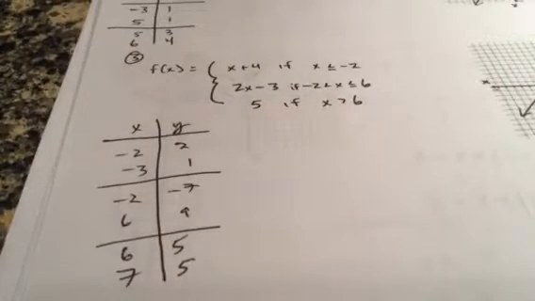Next one, x plus 4. Negative 2 and negative 3, your x values. All right, next equation, y equals 2x minus 3. You're going to plug in negative 2 and 6. Then you have x is greater than 6. You're going to plug 6 and 7 and get 5 in.